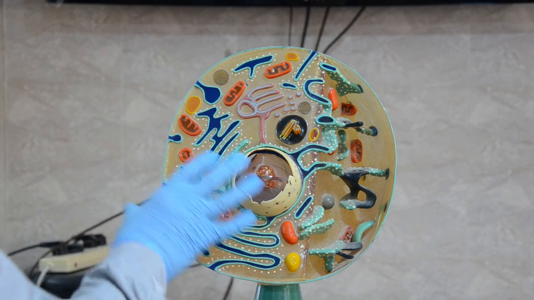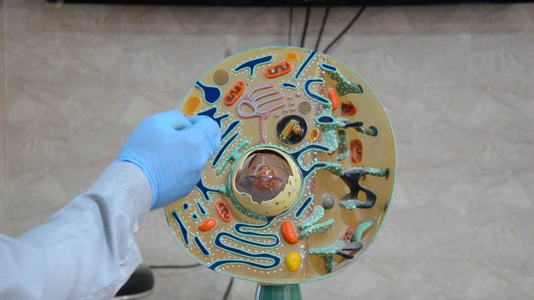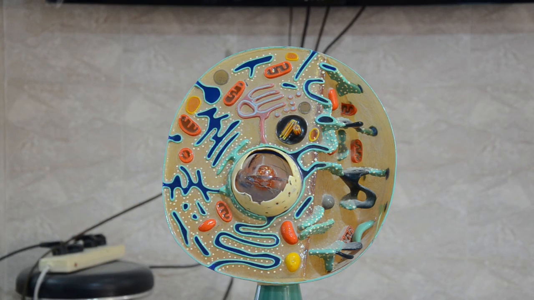The endoplasmic reticulum is formed in three forms: lamellar, vesicular, and tubular.